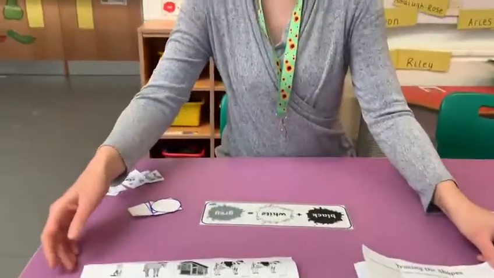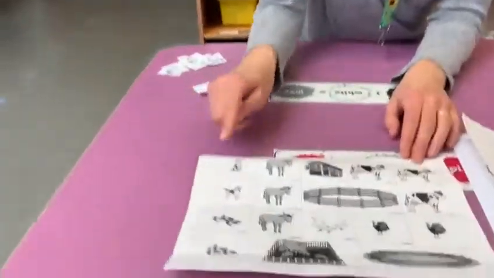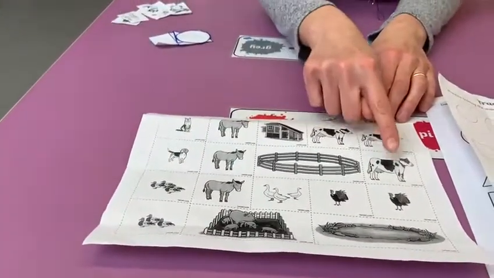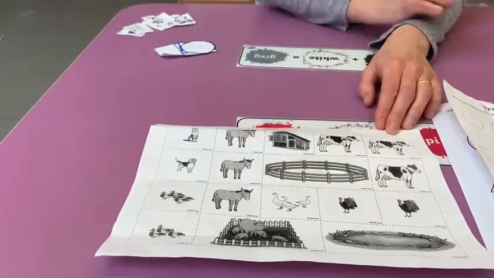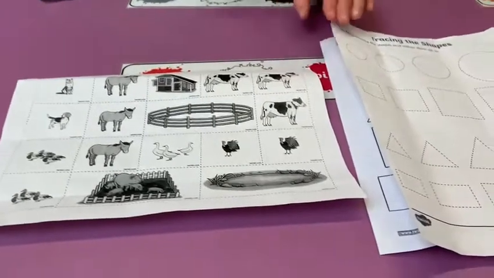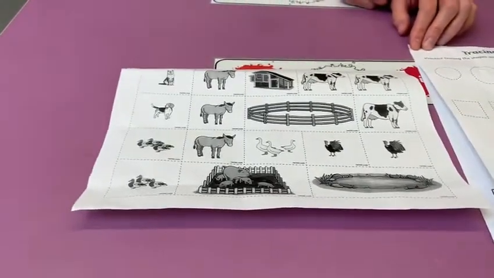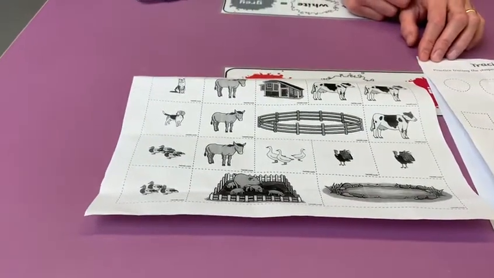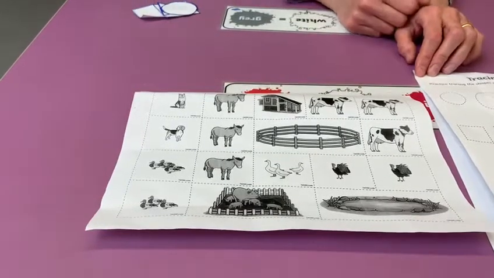And after, please cut out some of the farm animals as well. You can pause the video now and do those tasks. Once you're ready, you can replay the video and we're going to play a game.